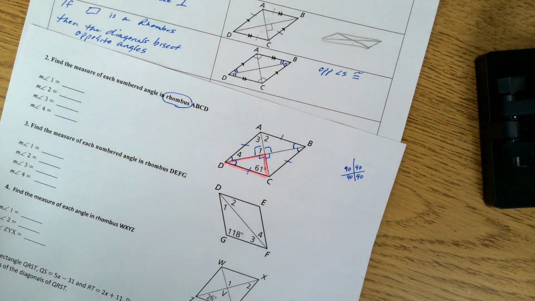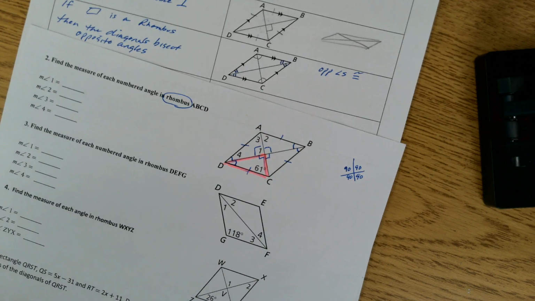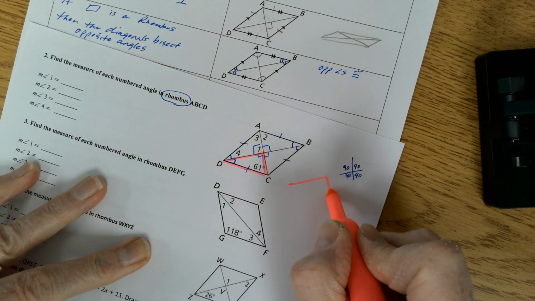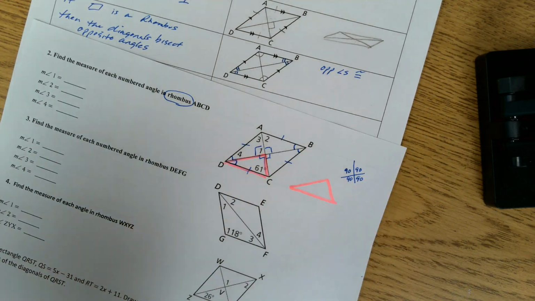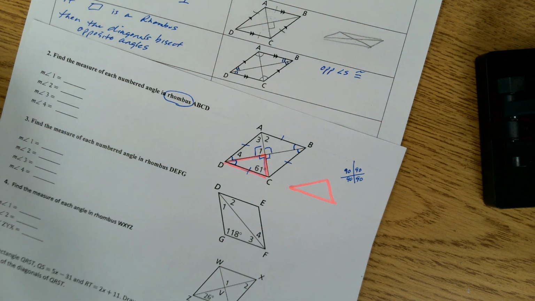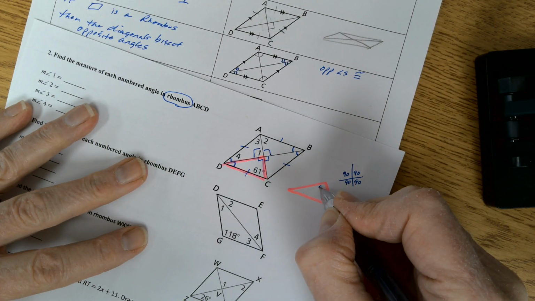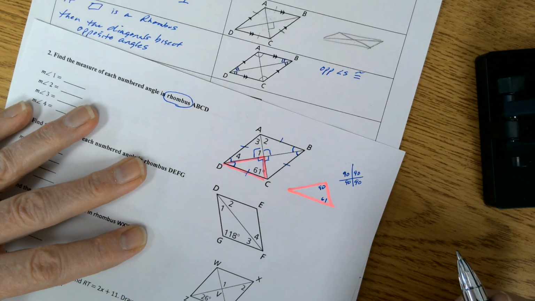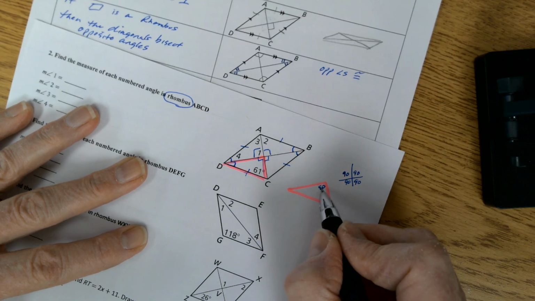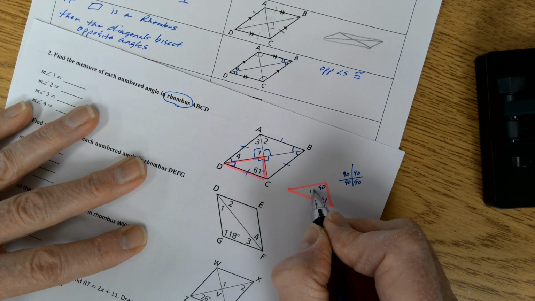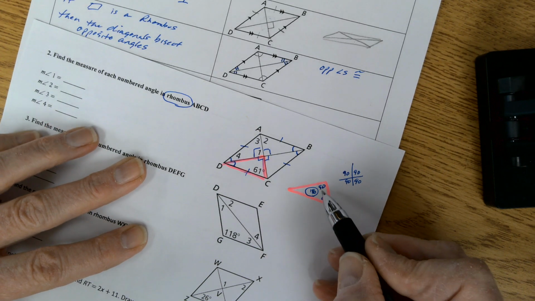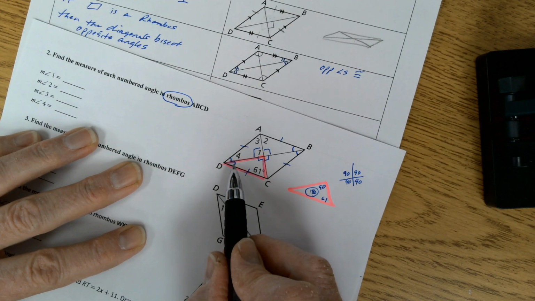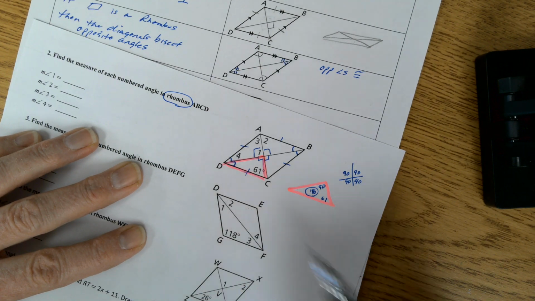Okay, I'm going to redraw that one, right over here. Same exact triangle. Now, I know that this is 90 degrees. I'm told this is 61. The golden rule for a triangle is the sum of the interior angles is always 180. So you are going to add these up, get 180, and that will give you this angle right here.